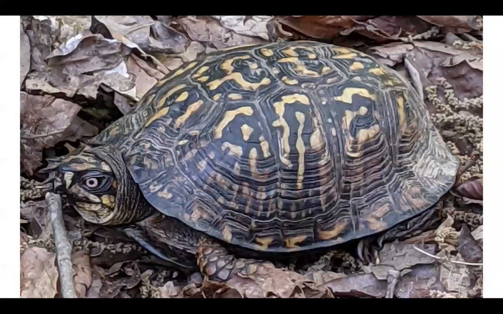Box turtles are here because they have an intimate relationship with mayapple. They are primarily responsible for moving mayapple seeds around. And actually, sources say that seeds swallowed, digested and pooped out by turtles have a 40% higher chance of germinating than those that just fall on the ground.